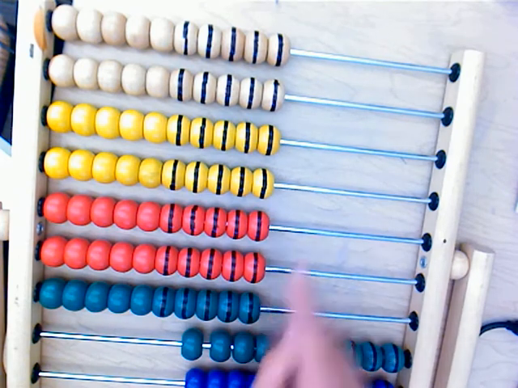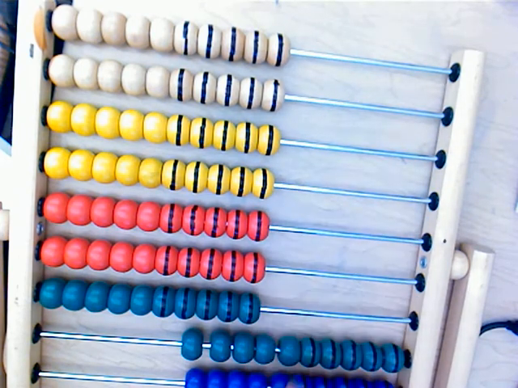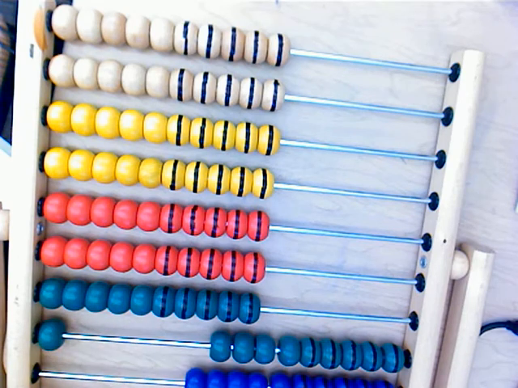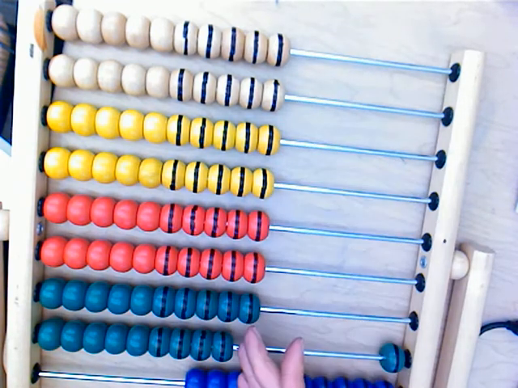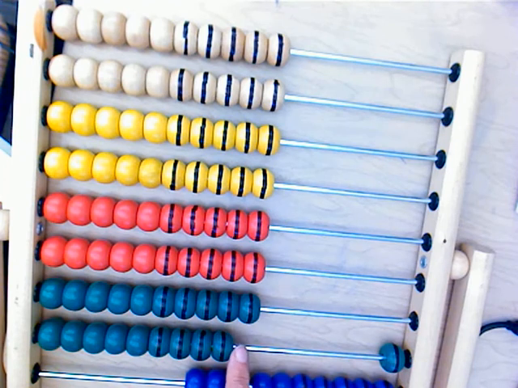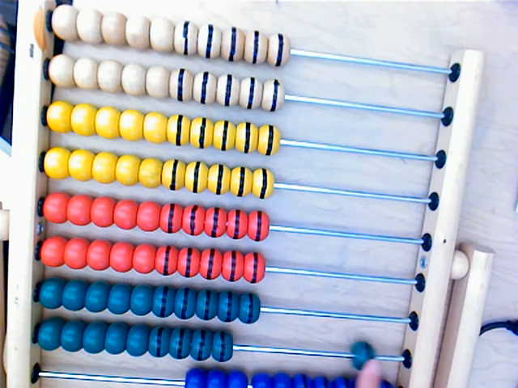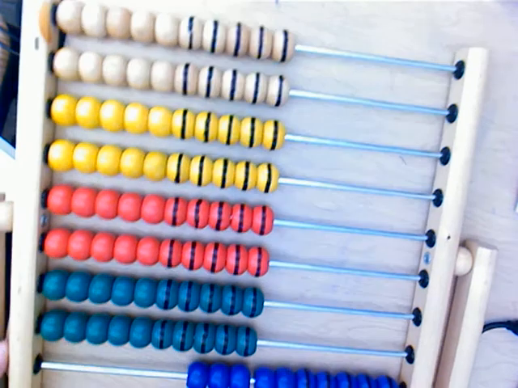And one more would give me 7 tens. 7 tens and 1 would be 71. 7 tens plus 9 would give me 79. Sorry, I goofed that up. And one more would make 80.